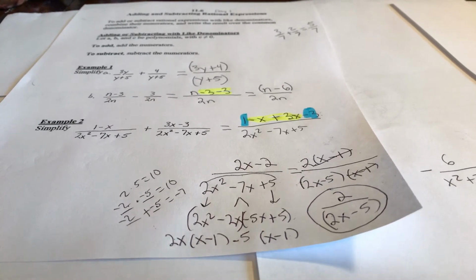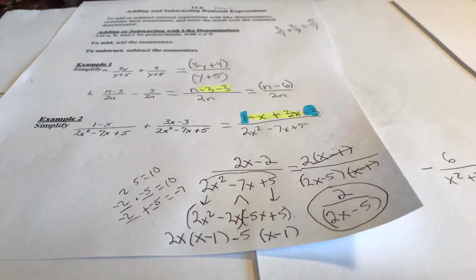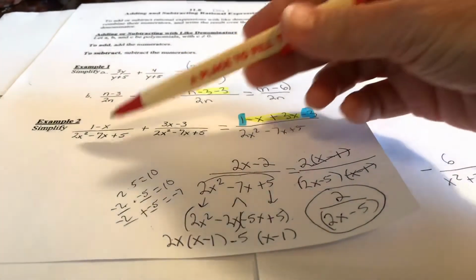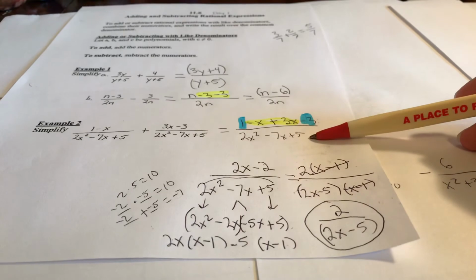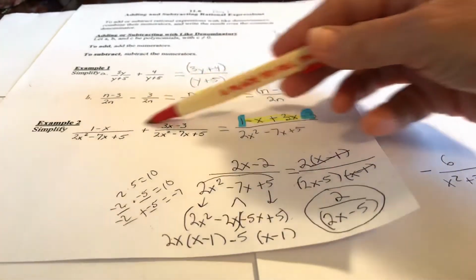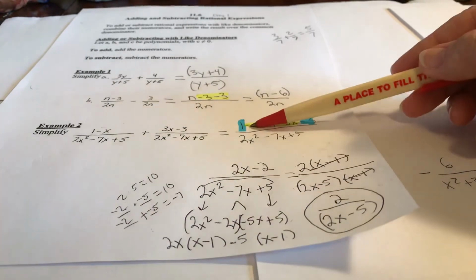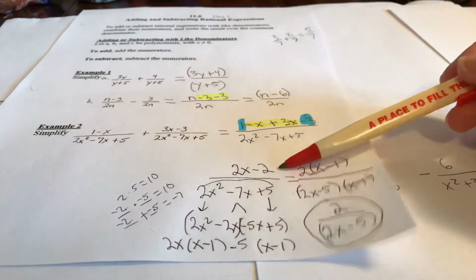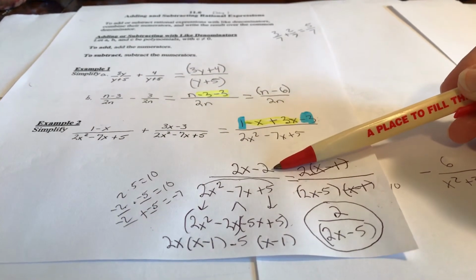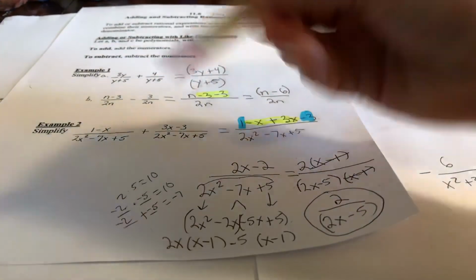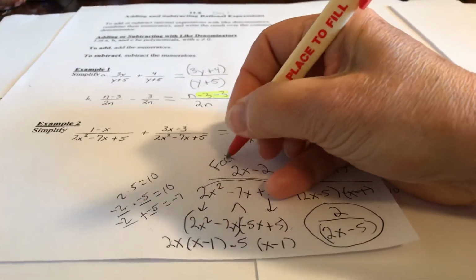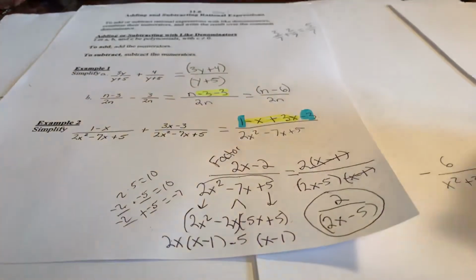And I am going to do one more problem. So common denominator stays the same. Add or subtract any like terms so that this is written, combined like terms. Factor the numerator.